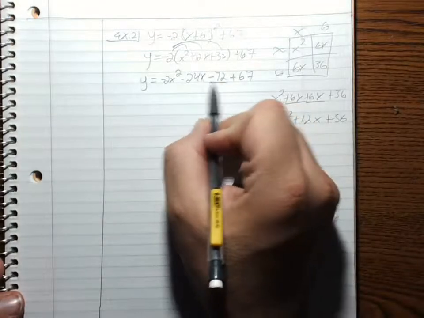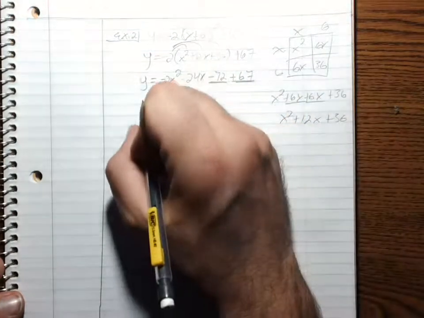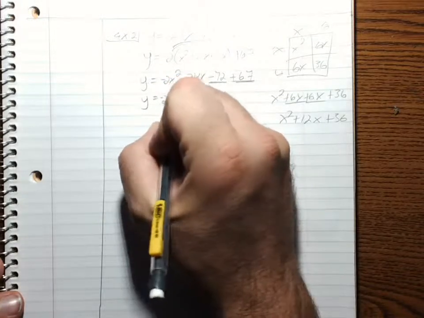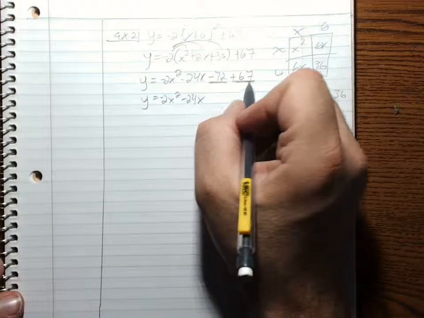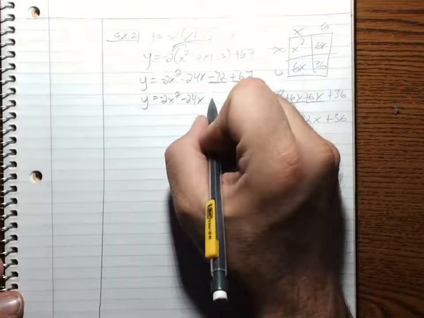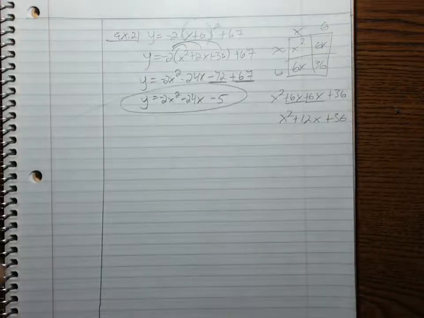And the last move is to combine the negative 72 and positive 67. So we get y equals negative 2x squared minus 24x, and we put these together, we get, I think, negative 5. And that's my standard form.